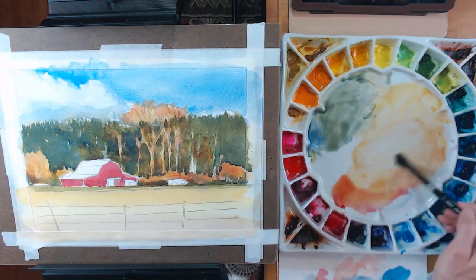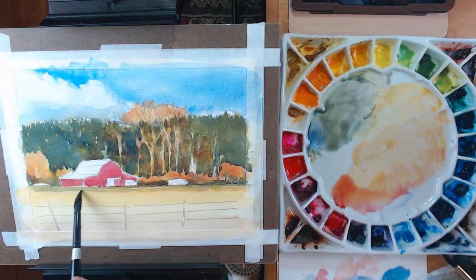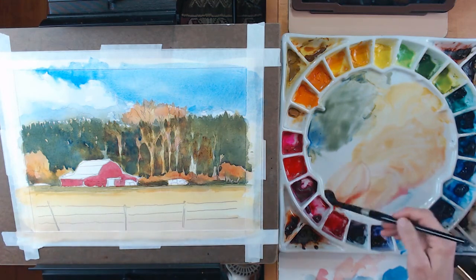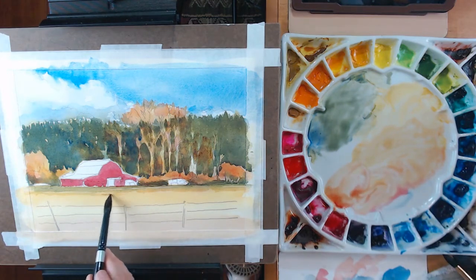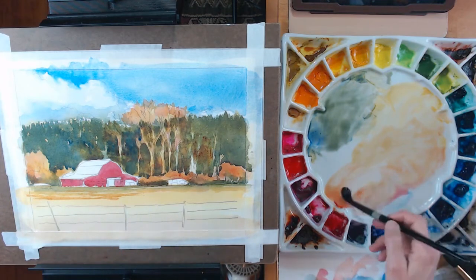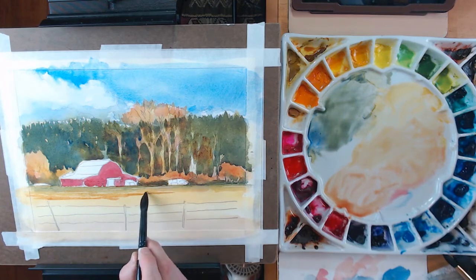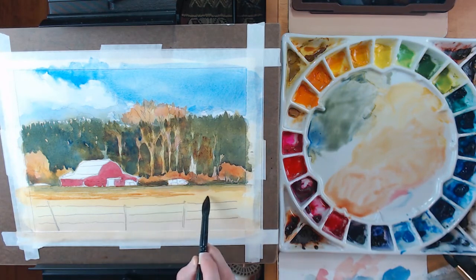So I start with the green, and then I get some of the gold color, and I'm moving from the top down. Not painting everywhere entirely because there's areas I'm just letting the gold that I had put in there before shine through, so to speak. Moving down and getting some of the reddy mixture that I had.